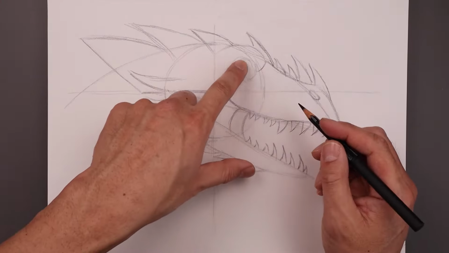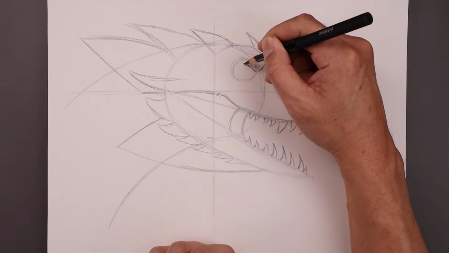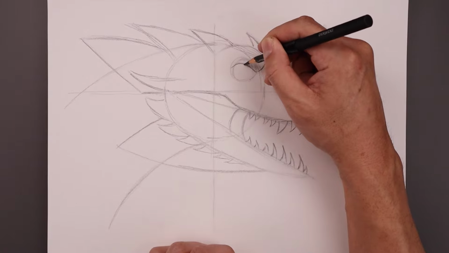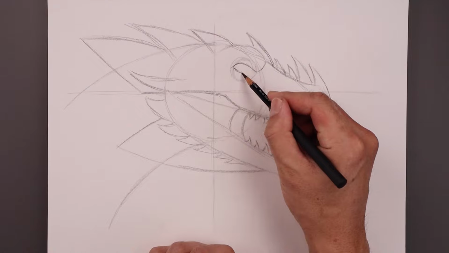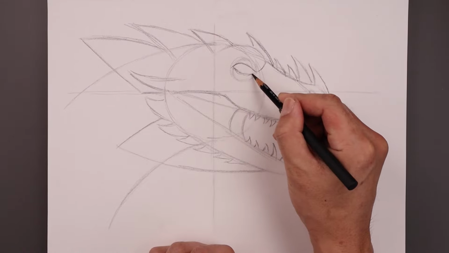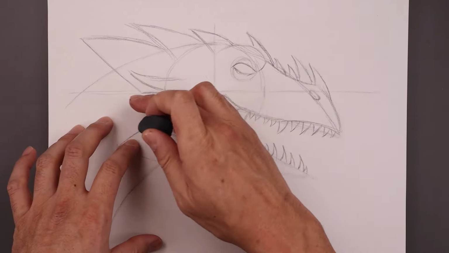Now I'm going to go back and add some more shape to the eye. Let's start from the bottom of the brow. Just going to go above that circle and come down along the side. From here, come down and just bend that in underneath the brow. Now I'm going to go back and lightly erase some of these guidelines.